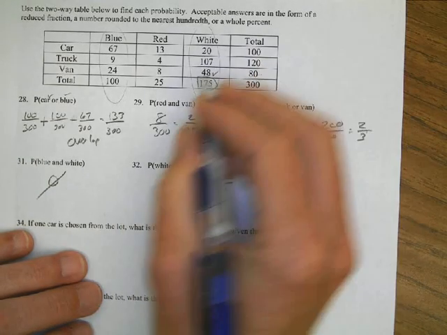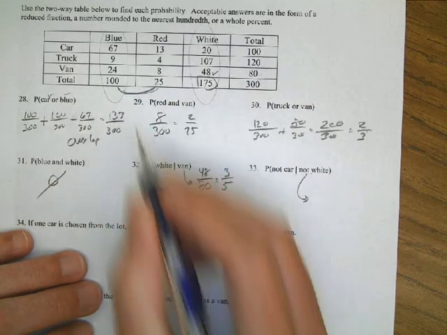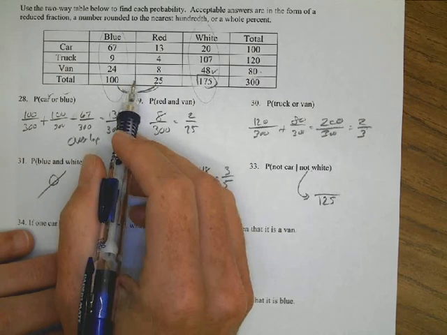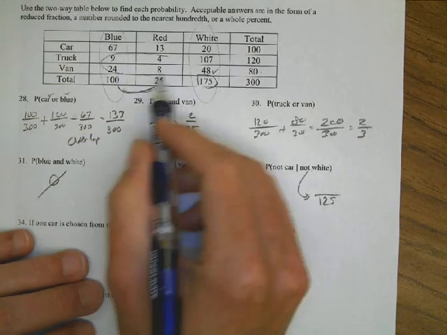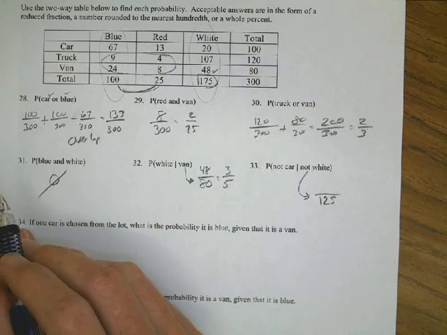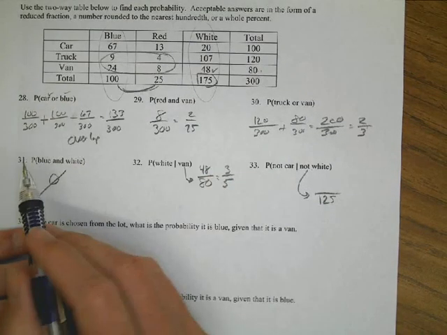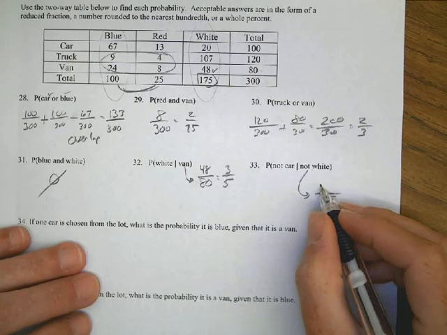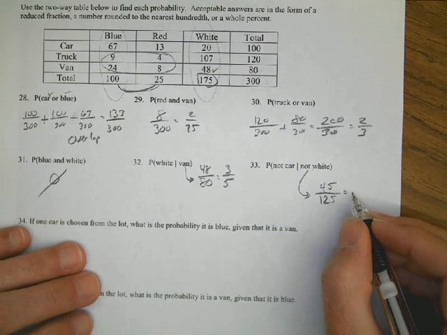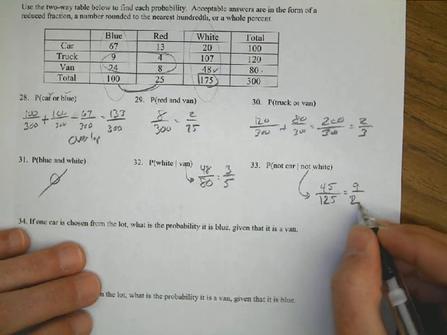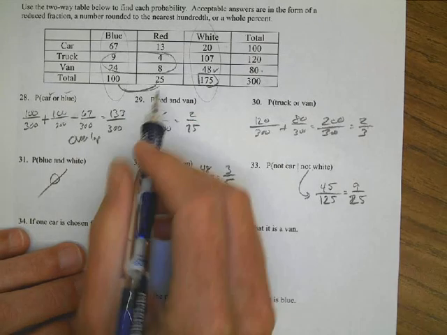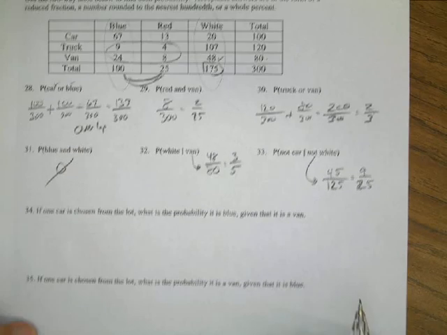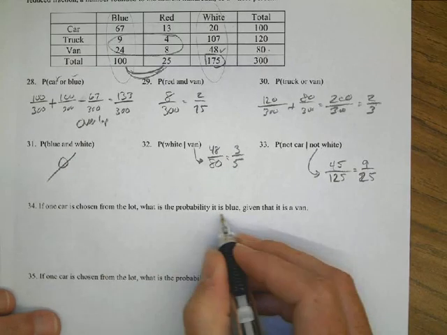And the last one over here, probability of being not a car given that it's not white. My not white given, not white. Well, this is the white part, so not white is all of this. So not white is combining those two, that's 125. So of these things here, what's the probability it's not a car? Well, those are these figures right in there. Which ones are not a car? Those guys are not a car. So 24 plus 9 plus 4 plus 8, that equals 45 out of 125, or reduces down to 9 out of 25. Okay? So we're going to take the not cars in this section here, and that's what that means.